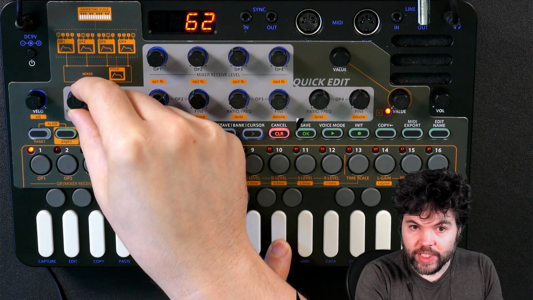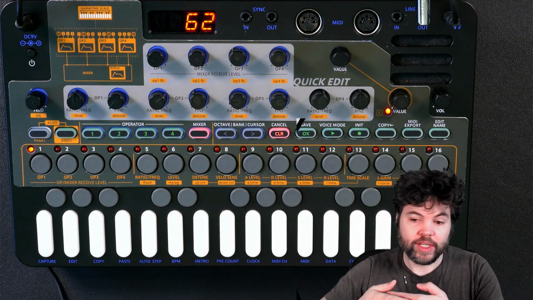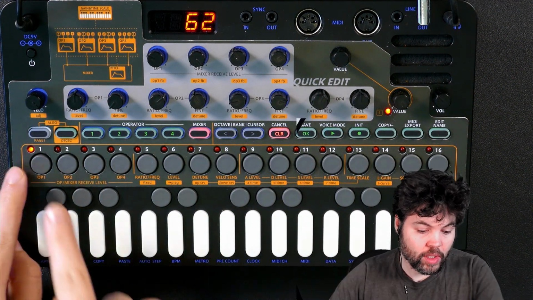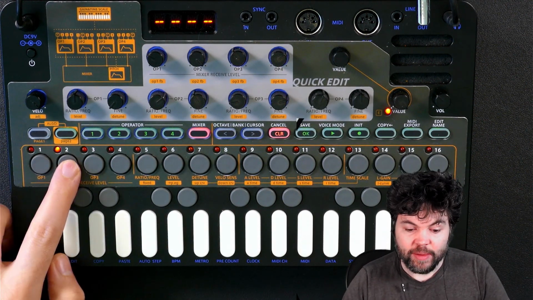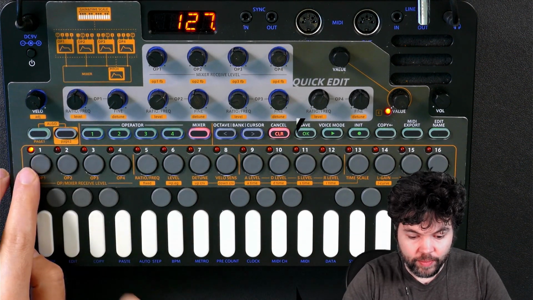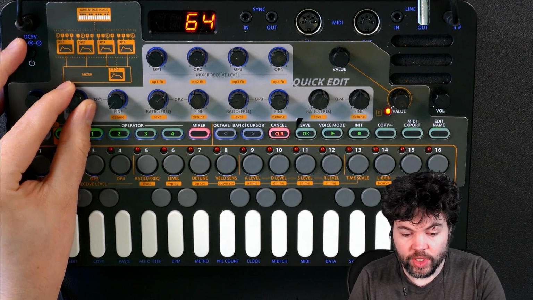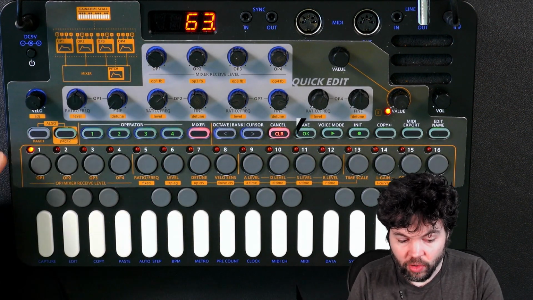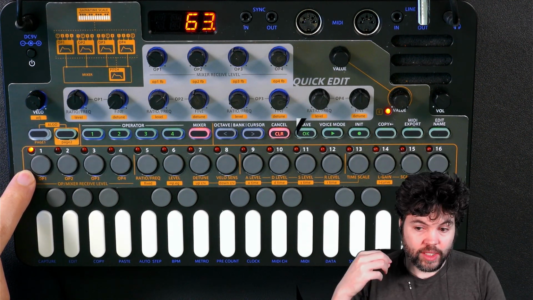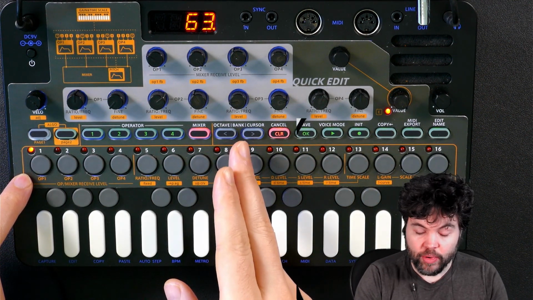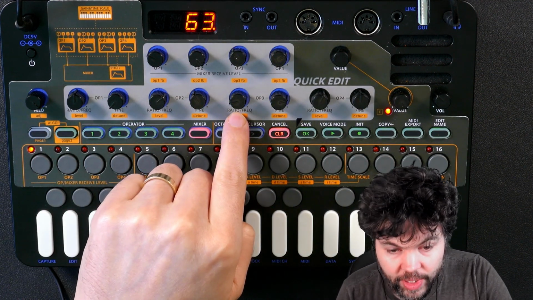Okay, so what this level is doing is adjusting the absolute volume of that operator, in other words, its output level. What the mixer level is adjusting is its input level to the mixer. So full input level, but the output level is different. So one way, therefore, we can adjust the amount to which operator 1 is modulated by operator 3 is to adjust the level of operator 3. So operator 3 level is here.